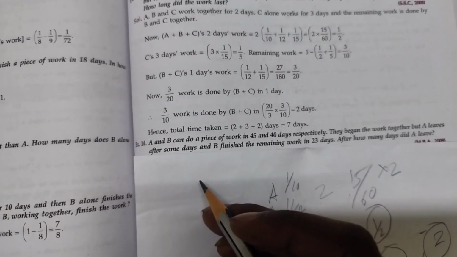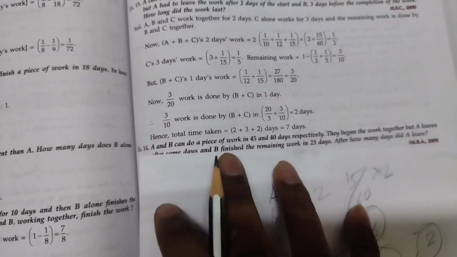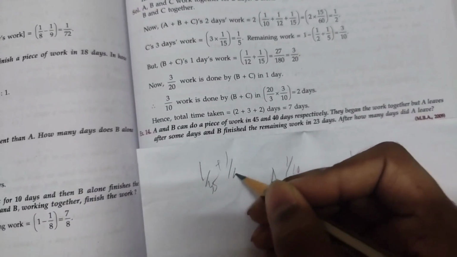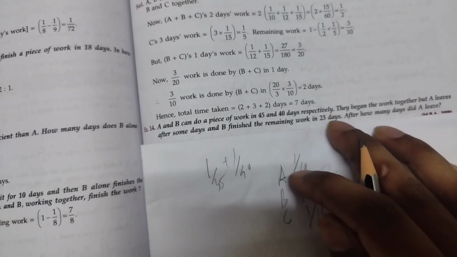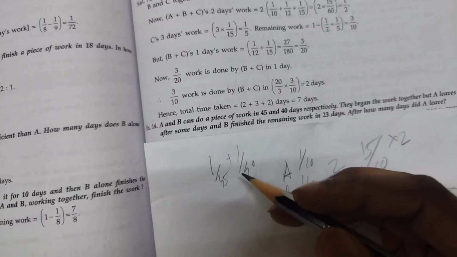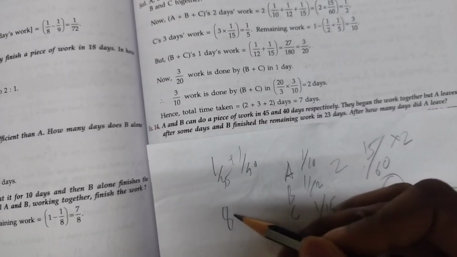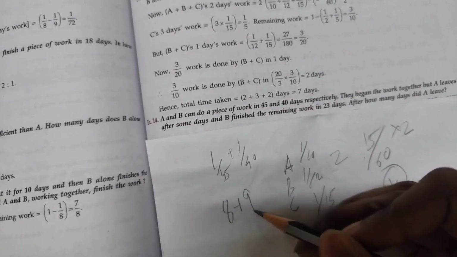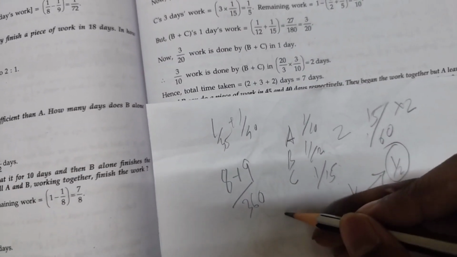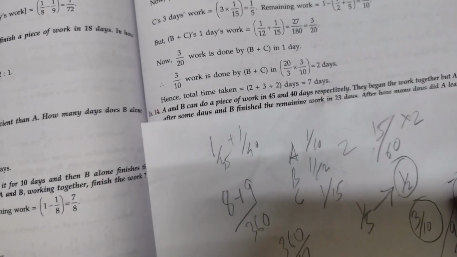We can do a work. Okay, so 1 by 45 plus 1 by 40. Now this will be equal to 8. Now they take 360 by 17 days to complete the work together.